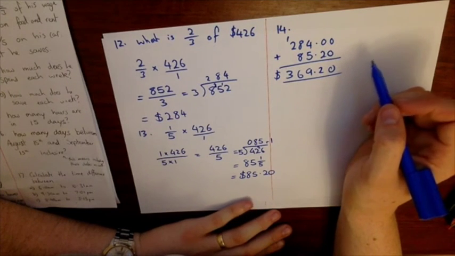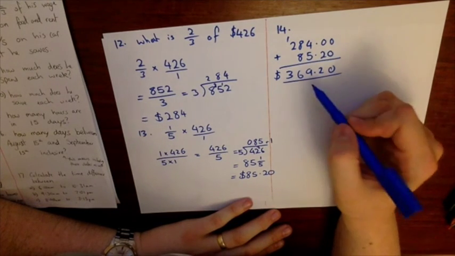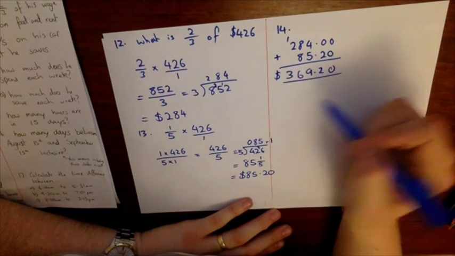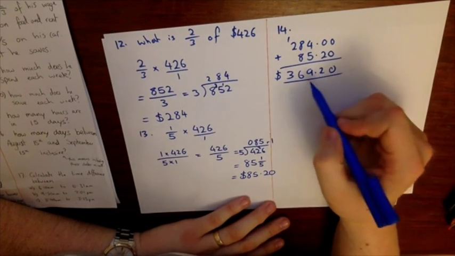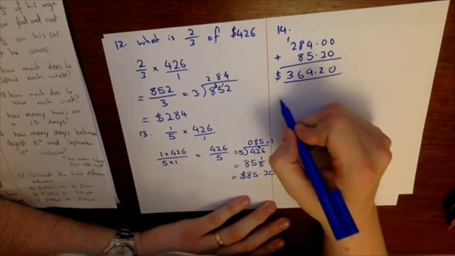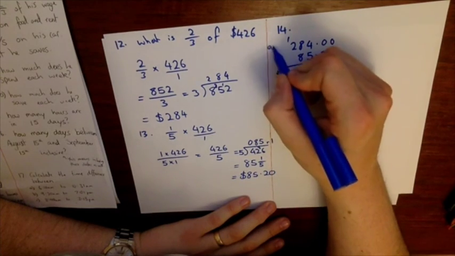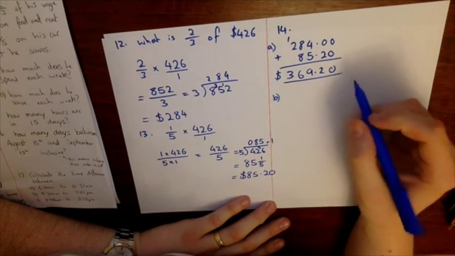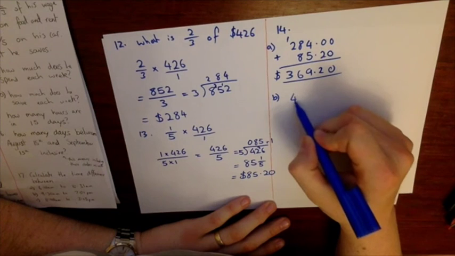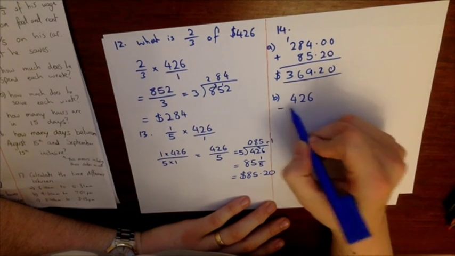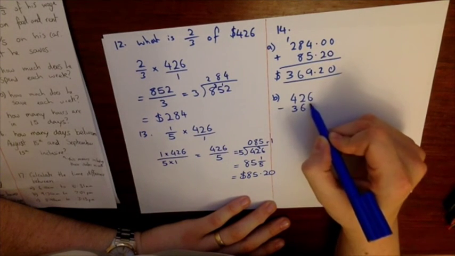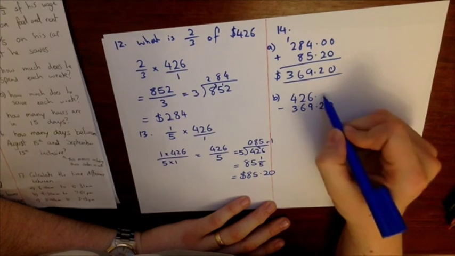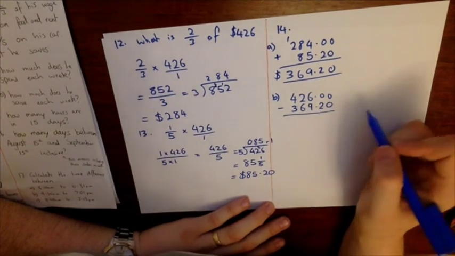And so how much does he save each week? Well, if he spends this much and he saves the rest, as we're told, then we need to work out, this was part A, by the way. Part B was how much does he save? Well, he starts off with $426 and he then spends $369.20. So if we do this subtraction, it'll help us out.